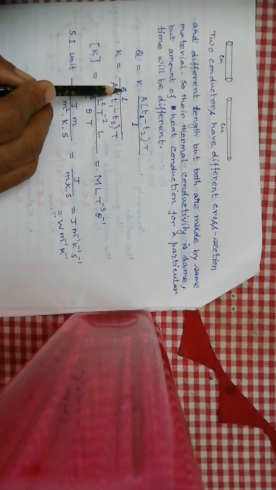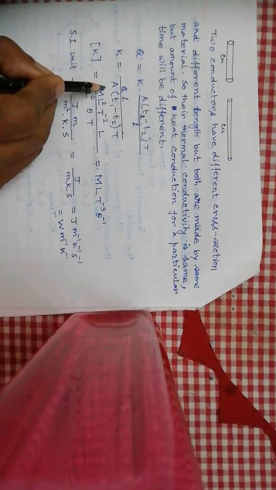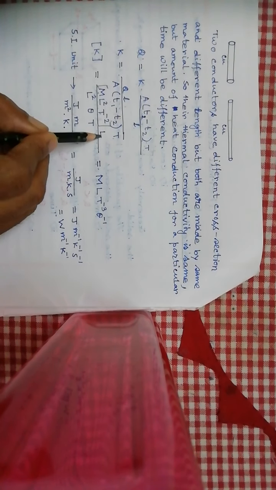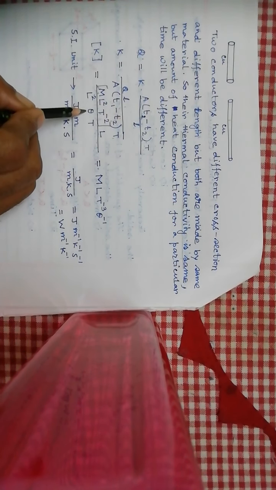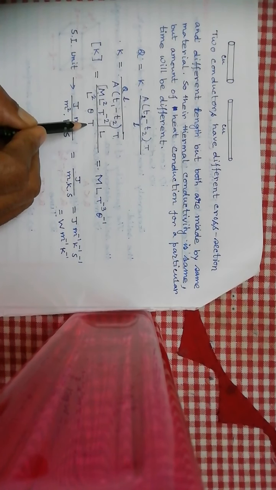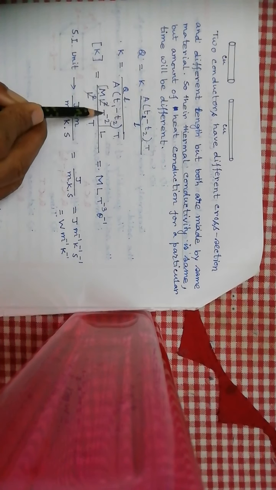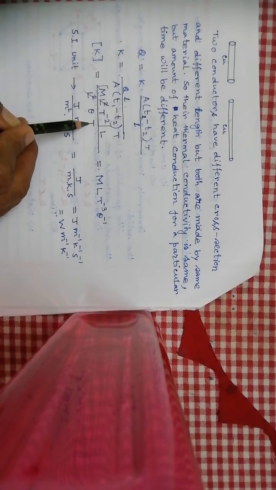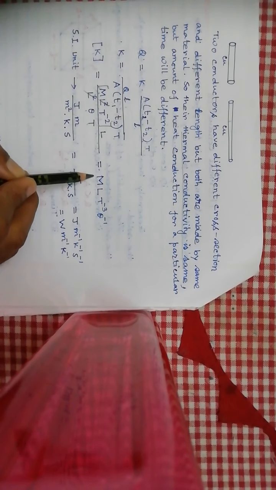Now the dimension of K is the dimension of Q. Q means heat energy, that means energy, so it is M L square T to the power minus 2. This is the dimension of energy, into L, that means length, divided by area, whose dimension is L square, temperature, which is theta, and time, which is T. Here L square and L square will cancel, so it will be M L, T to the power minus 2, and divided by T, so it will be T to the power minus 3 and theta to the power minus 1. This is the dimension of K.